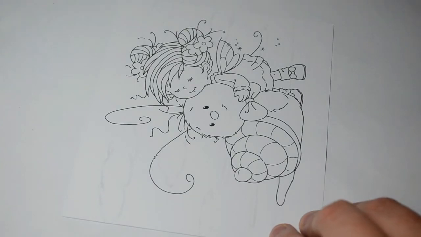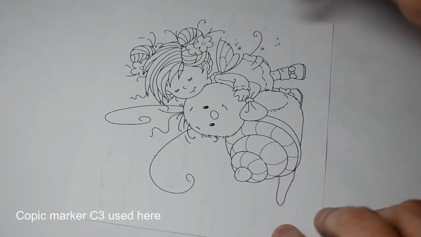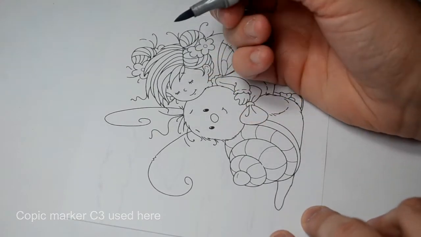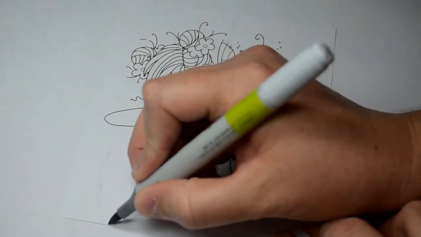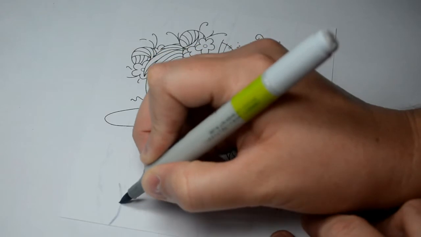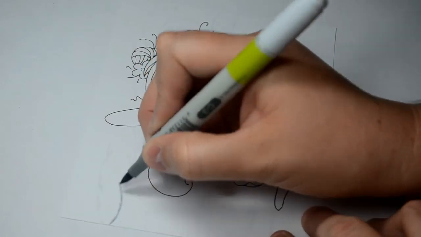clouds, grab your darkest grey marker. You can do whatever shading you want, but I'm just going to underline each of the clouds a little bit.